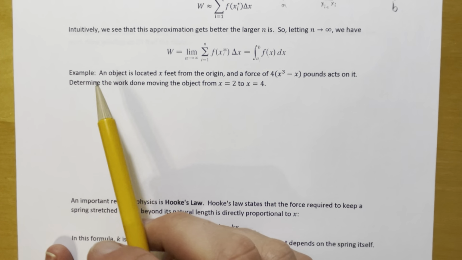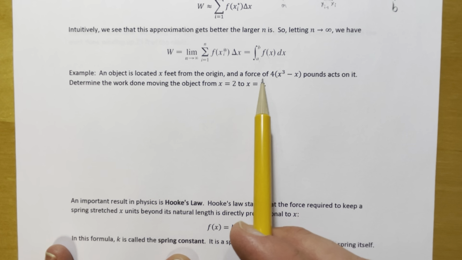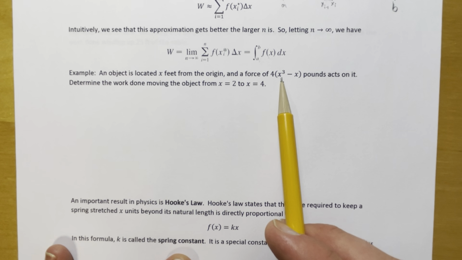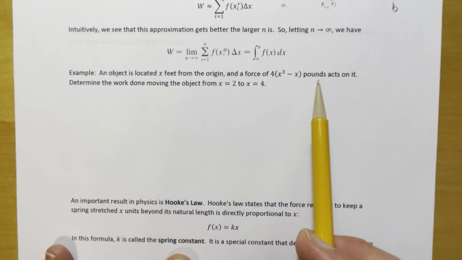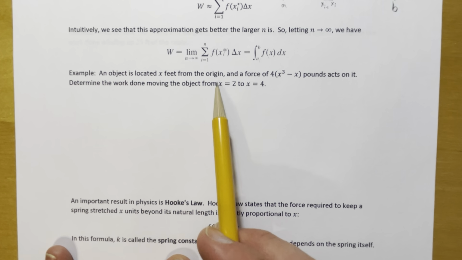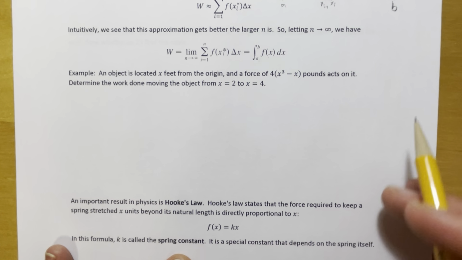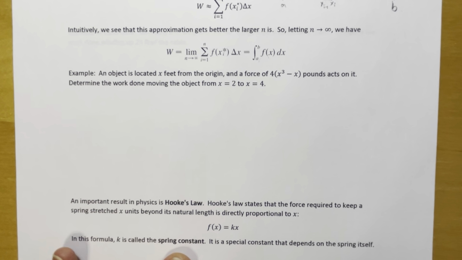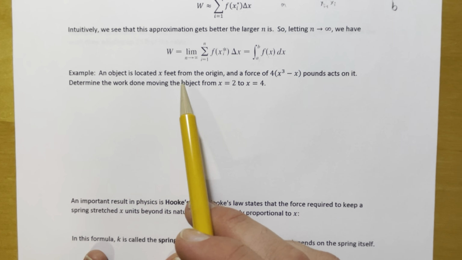So here it says an object is located x feet from the origin and a force of 4 times quantity x cubed minus x pounds acts on it. Determine the work done moving the object from x equals 2 to x equals 4. Okay, I could draw a diagram for this one, but this one is so straightforward that there's not a whole lot to really concern ourselves with as far as a picture goes. I'm just going to go directly from my reading of it.